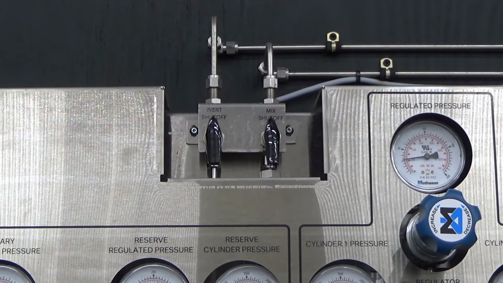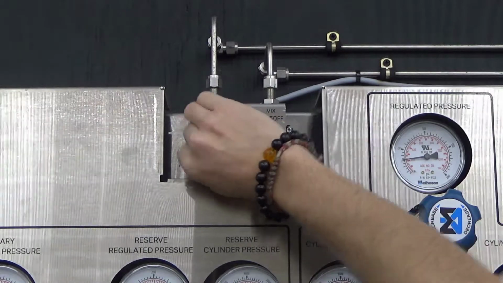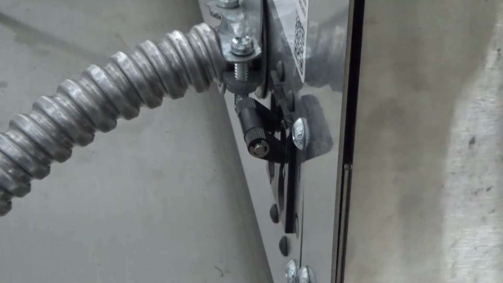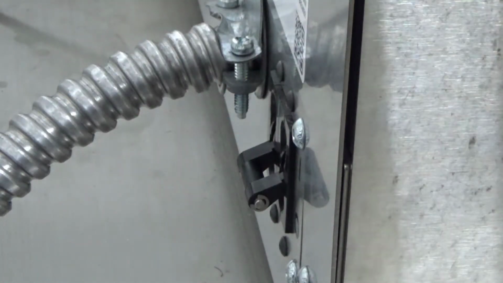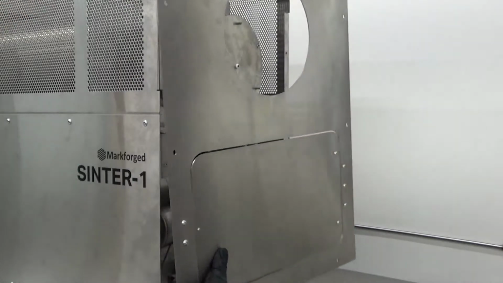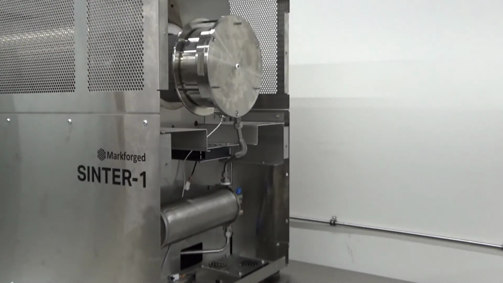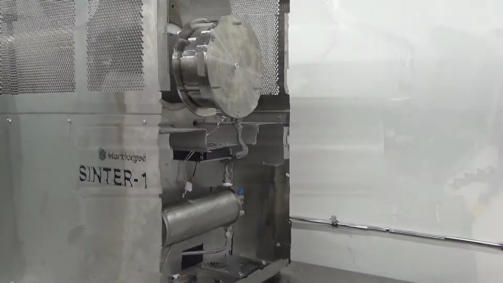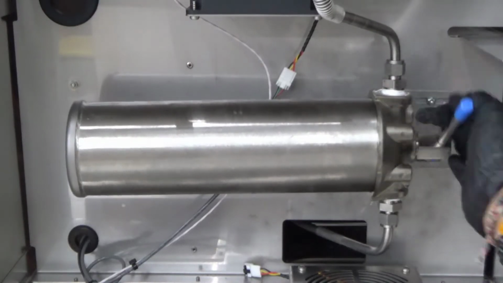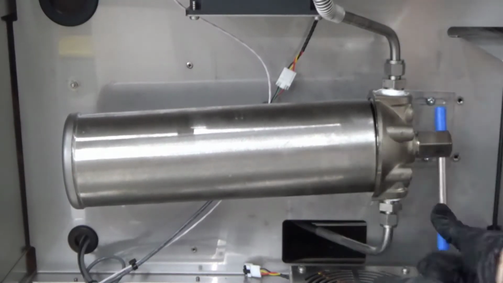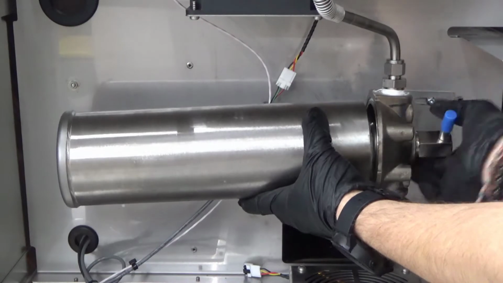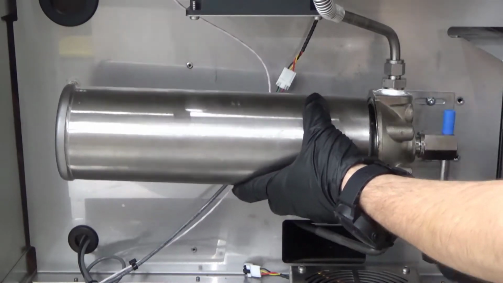To begin clearing our clog, we will want to first turn off the flow of mixed and inert gas. Then, we will turn off the power to the furnace by flipping the breaker on the rear panel. Now, we want to remove the right side panel to access the exhaust assembly. Next, we will remove the exhaust filter canister by unscrewing the T-handle and safely dispose of the old clogged filter.